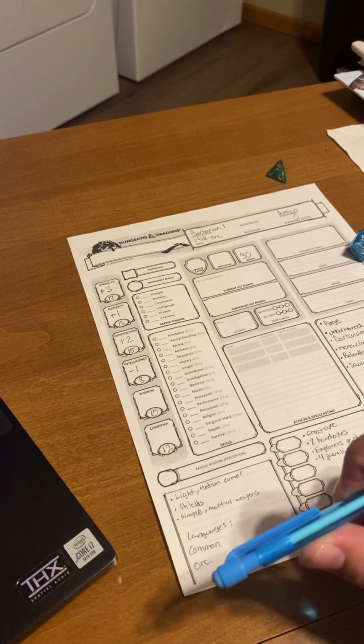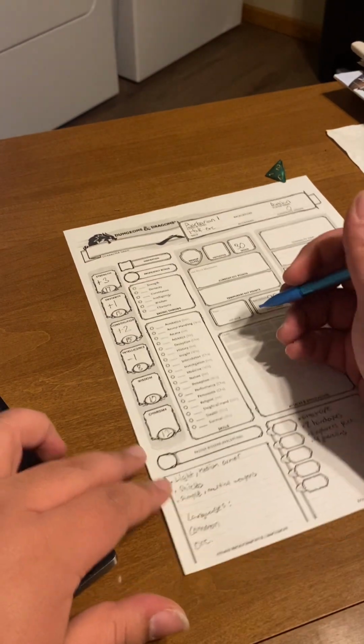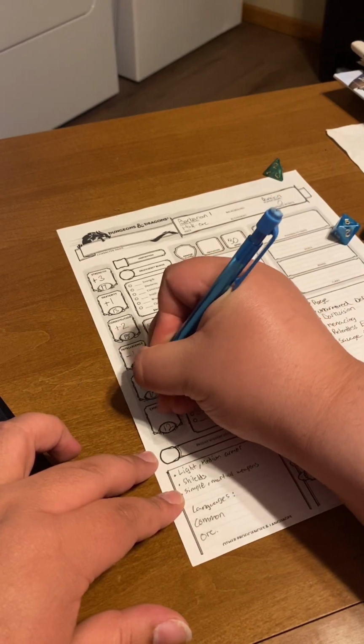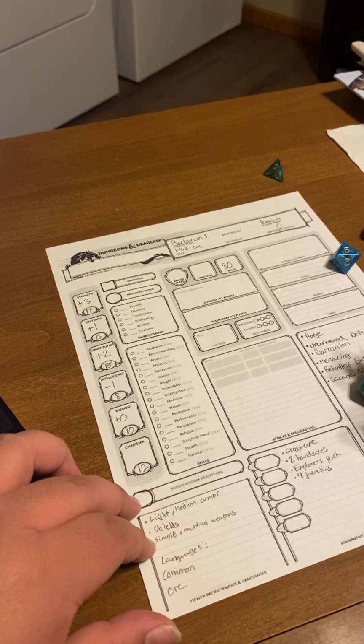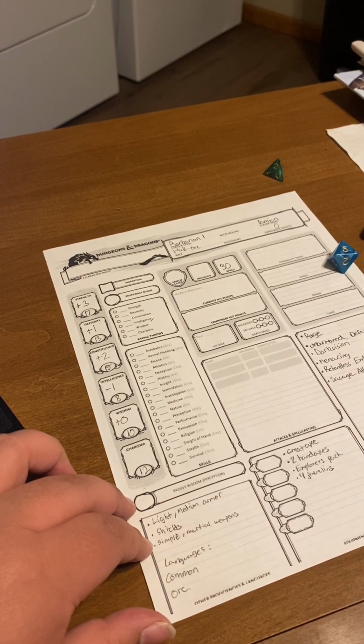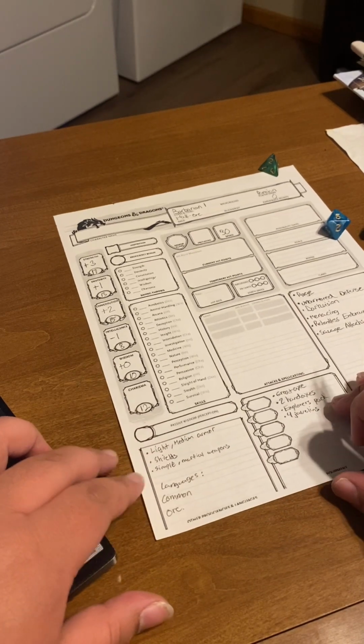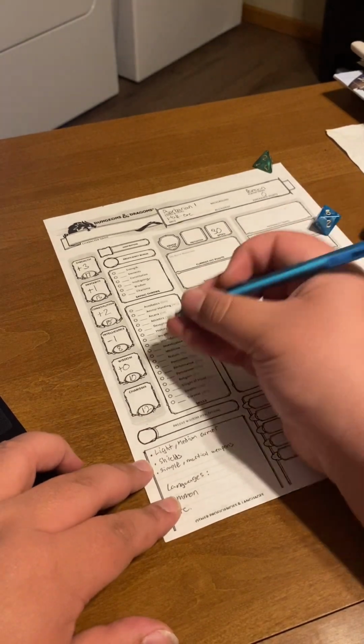Okay, our wisdom is a 10, and that will give us a +0. So with that, whenever we make a roll, whatever we roll is what we get. We don't add anything or subtract anything. And then finally our charisma is a 12, which is a +1.